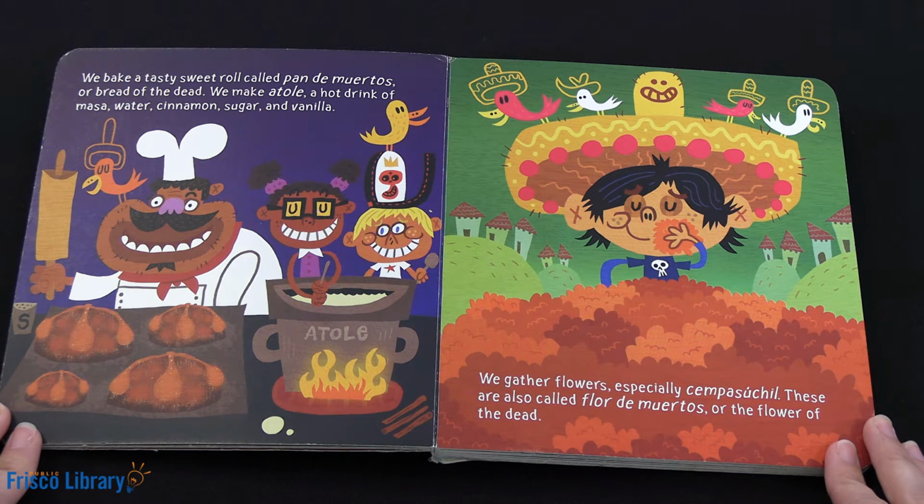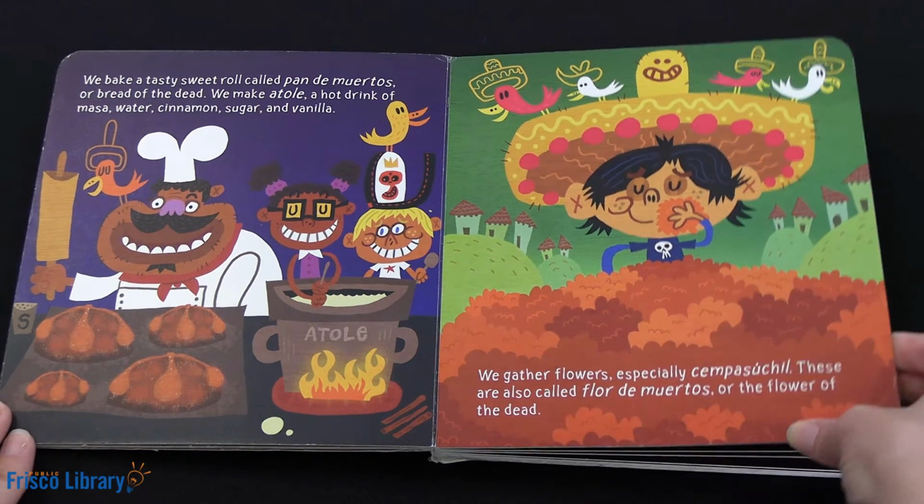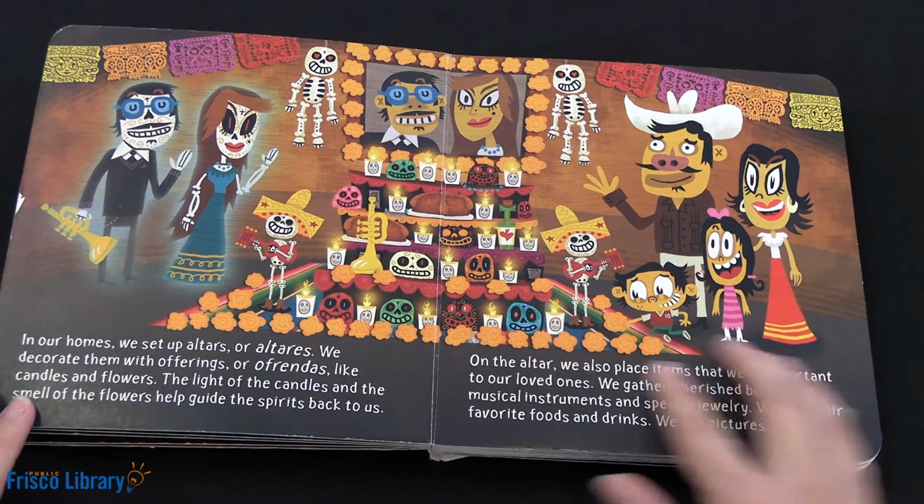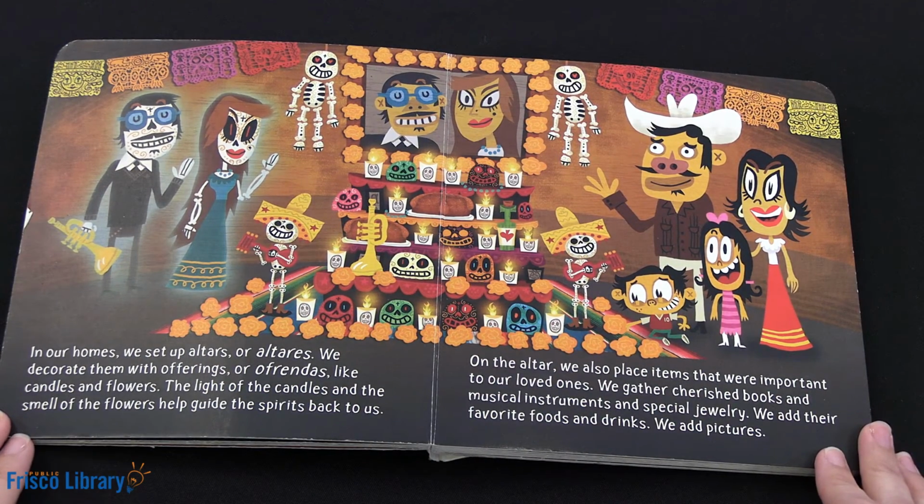We make atole, a hot drink of masa, water, cinnamon, sugar, and vanilla. We gather flowers. These are also called flor de muertos, or flowers of the dead. In our homes, we set up altars, or altares. We decorate them with offerings, or ofrendas, like candles and flowers. The light of the candles and the smell of the flowers help guide the spirits back to us.